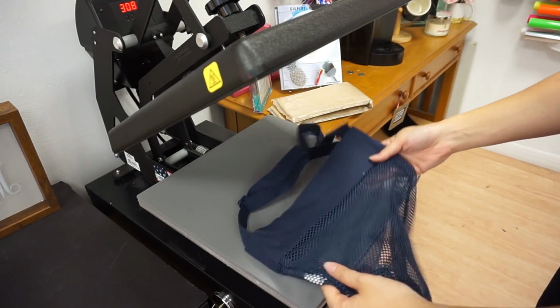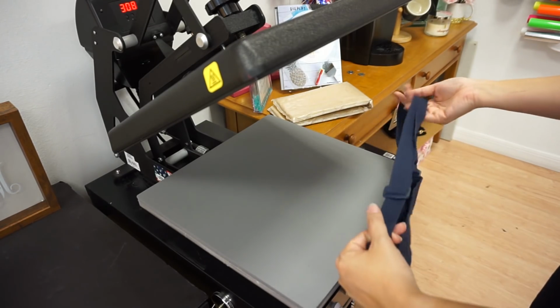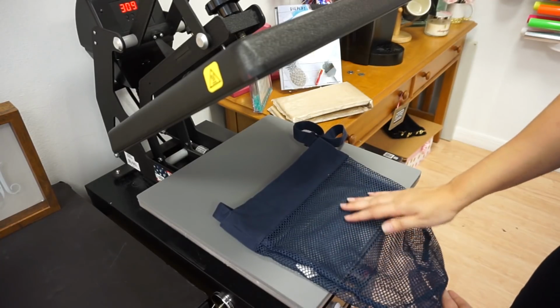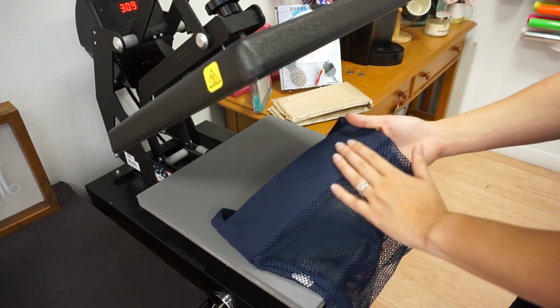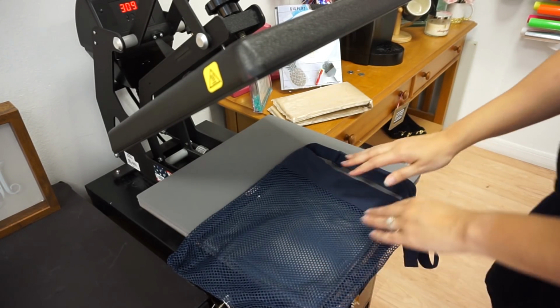So here I have my bag. This is my little shell bag. I got this from Craft Chameleon. They're one of my favorite blank suppliers, and it's a nice mesh, almost like polyester down here, but this top part is a nice cotton blend, which means it's going to be nice and easy for us to press.